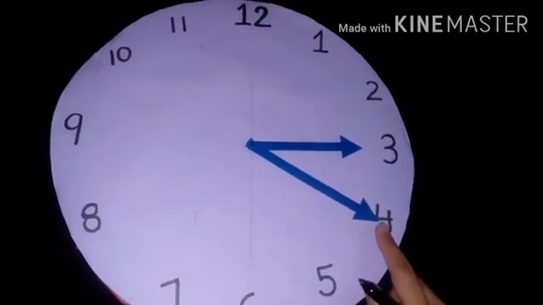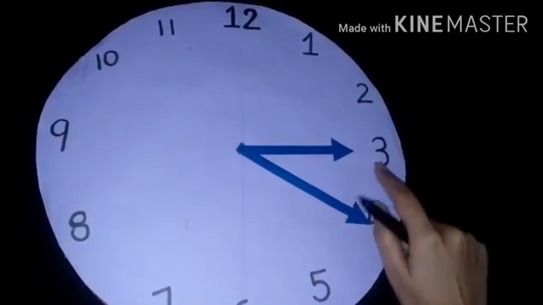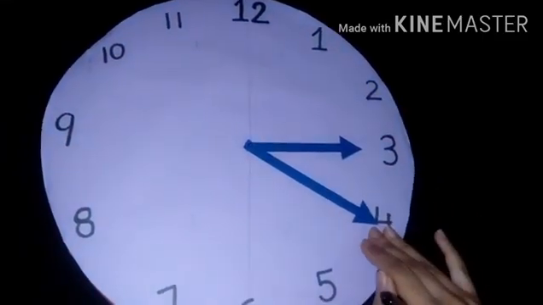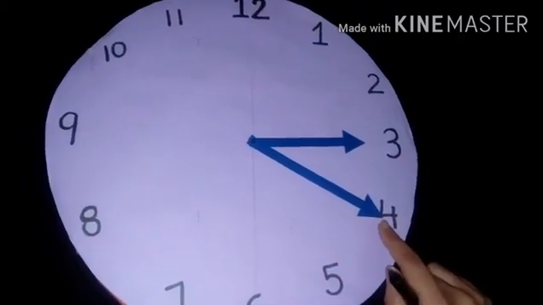5 fours are 20, means 20 minutes हमारे क्या हो चुके हैं, पास्ट हो चुके हैं, गुजर चुके हैं. ठीक है, 3 o'clock हमारे डन हो चुके हैं. 3 बजकर कितने मिनट हो गए हैं, 20 minutes. ठीक है, तो we can say that 20 minutes past 3.